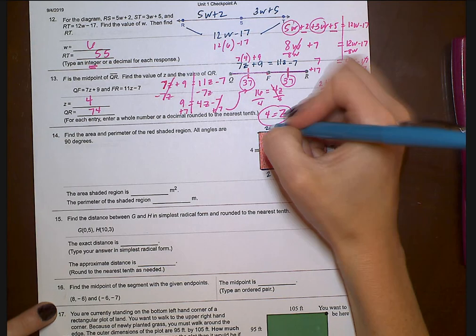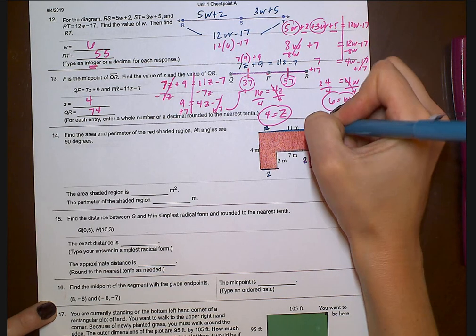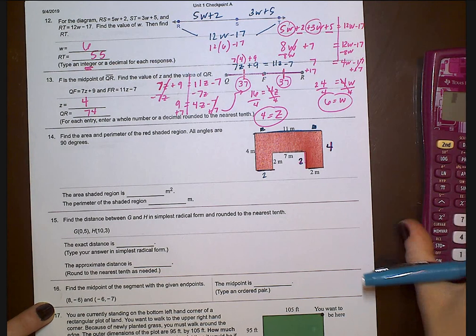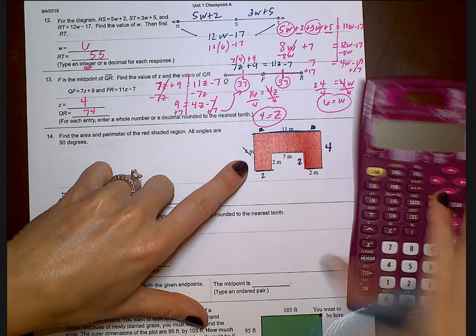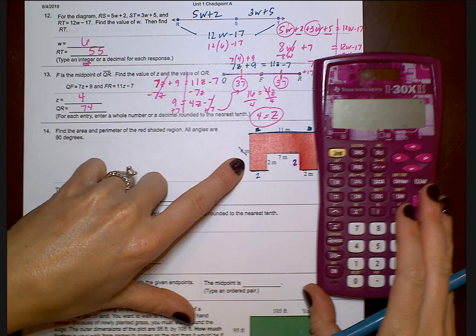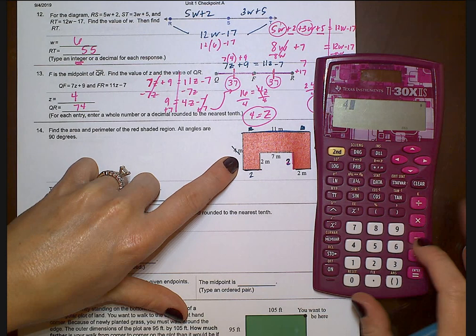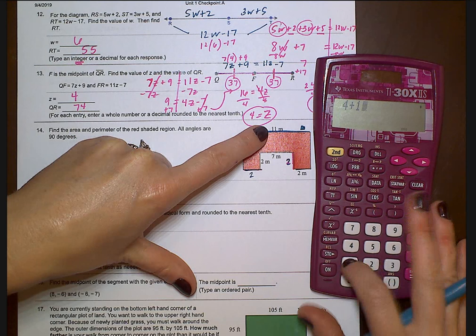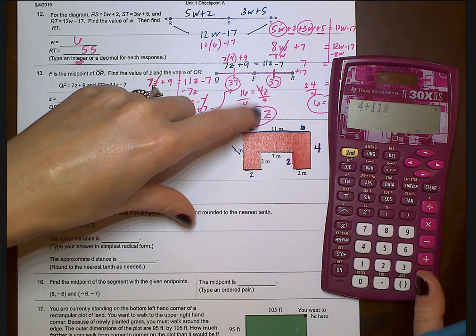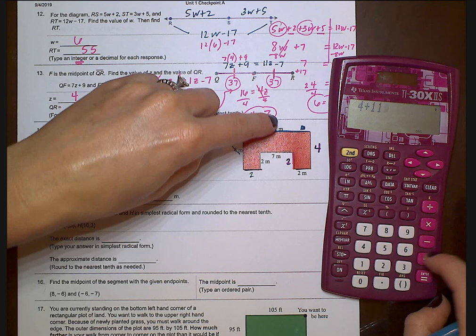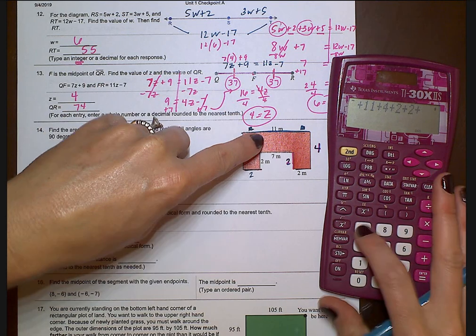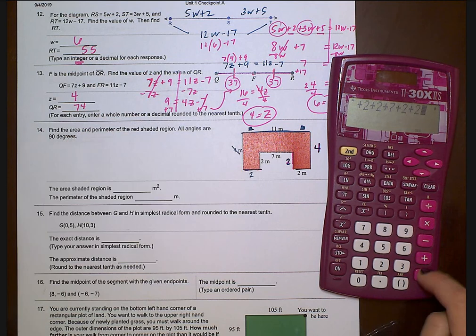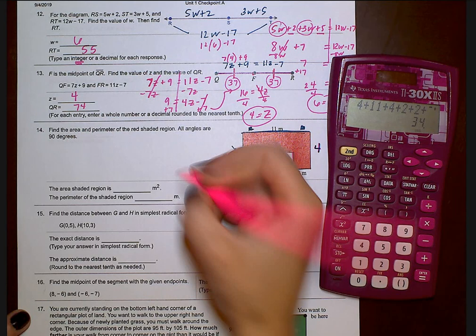Okay, I don't really need that. I'm going to scribble those out. Now I just add them all up to find the perimeter. So I like to mark where I start. Otherwise, I know that I probably am going to leave something out or add something twice. So I do 4. Just pick one way to add around the shape. So 4 plus 11 plus 4 plus 2 plus 2 plus 7 plus 2 plus 2. So the perimeter is 34.